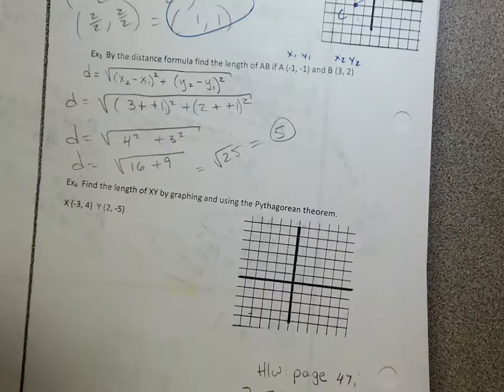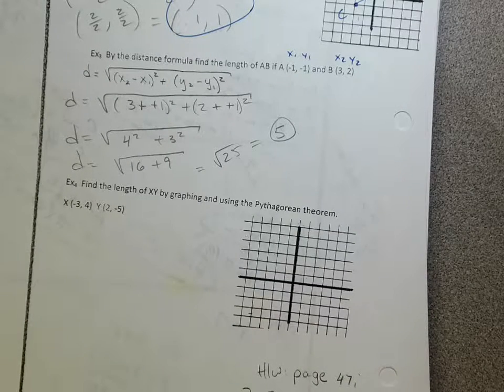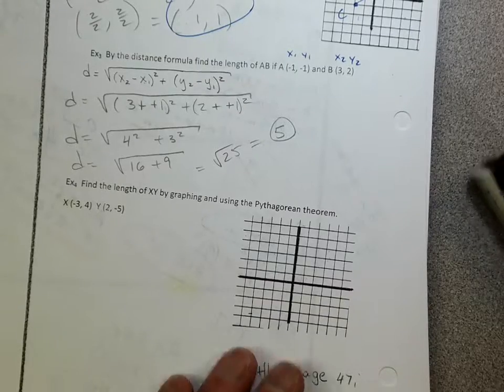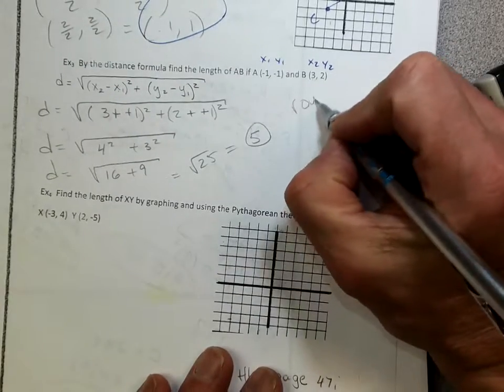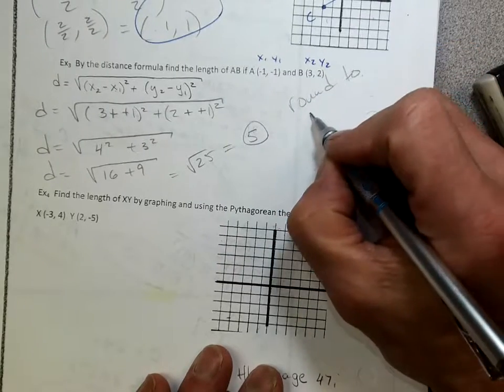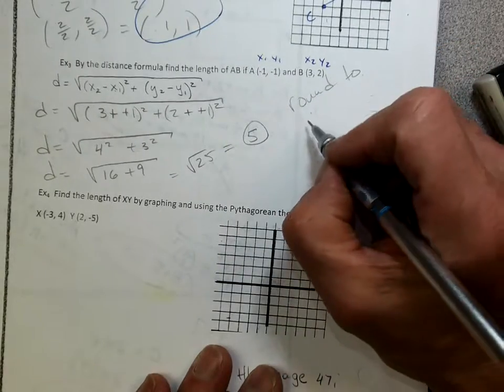Now they don't always turn out to be nice numbers. Oftentimes it's going to be a square root number, and we can use a calculator and get the decimal. Round to the nearest tenth, okay? So if you get an ugly number, let's round to tenth, like 1 decimal to the nearest tenth.